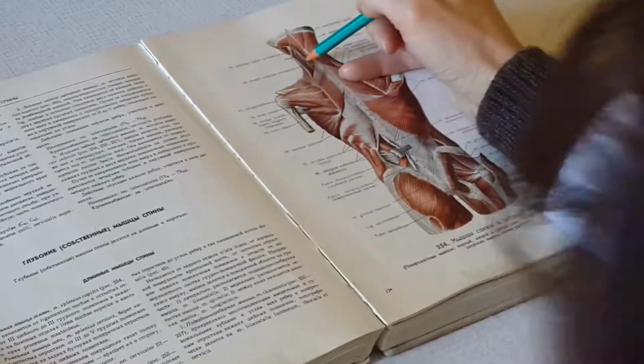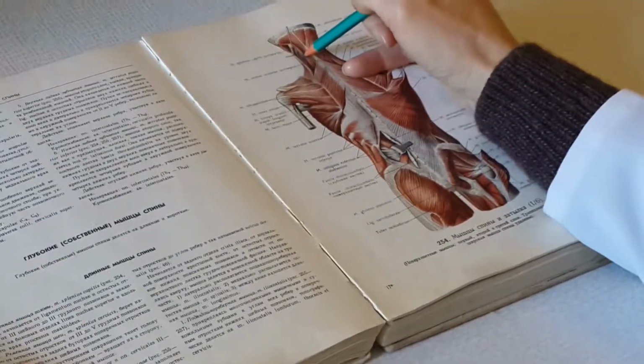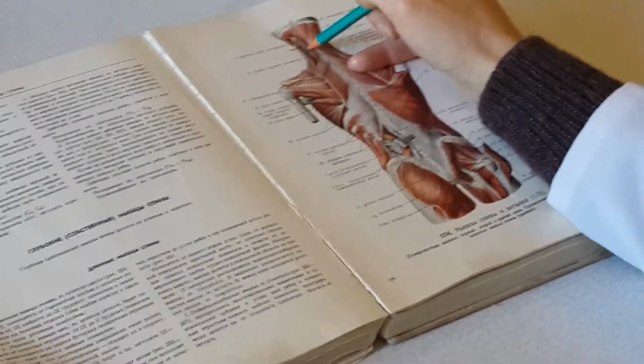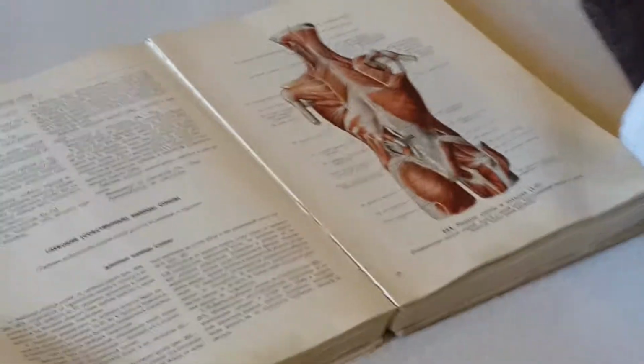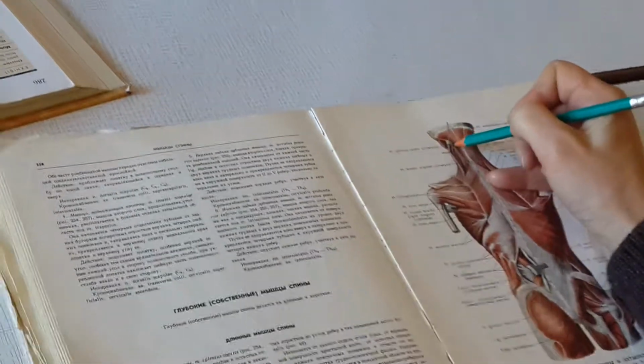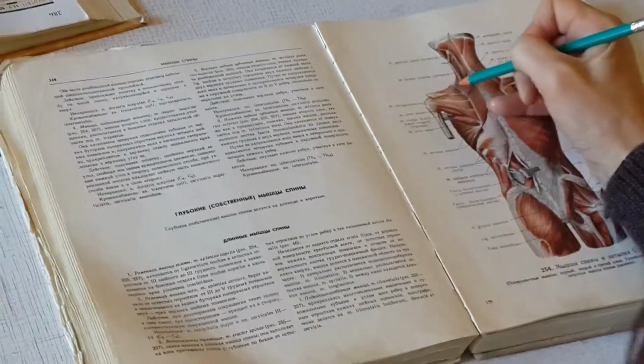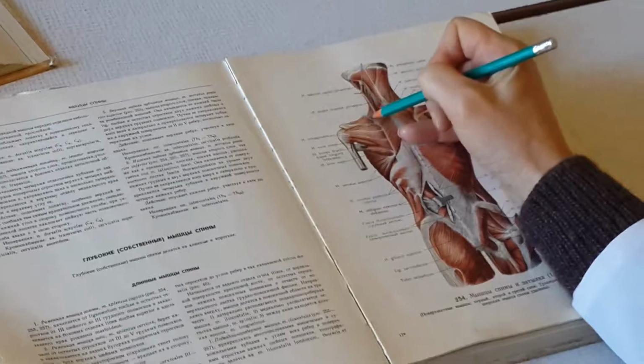What do we have laterally here? Which bones? This is the neck. Neck, yes, of course. Cervical vertebrae. Yes, but laterally what do cervical vertebrae have? Transverse processes of cervical vertebrae. It passes down and inserts to the superior angle of the scapula.